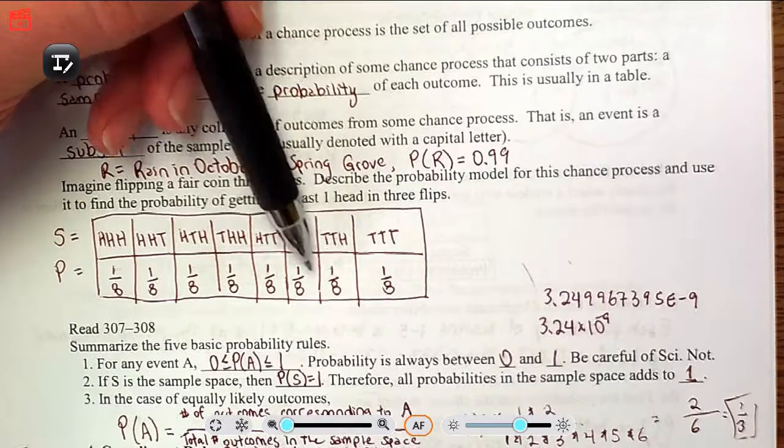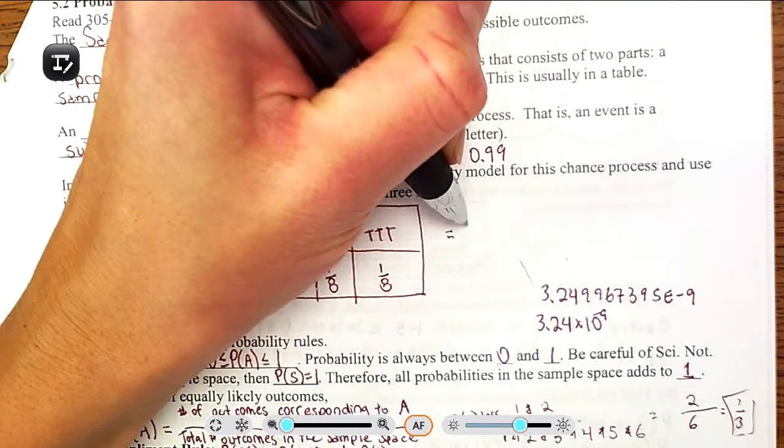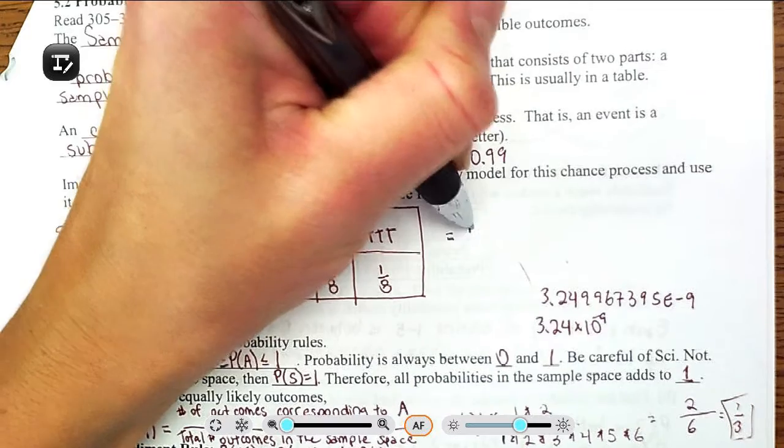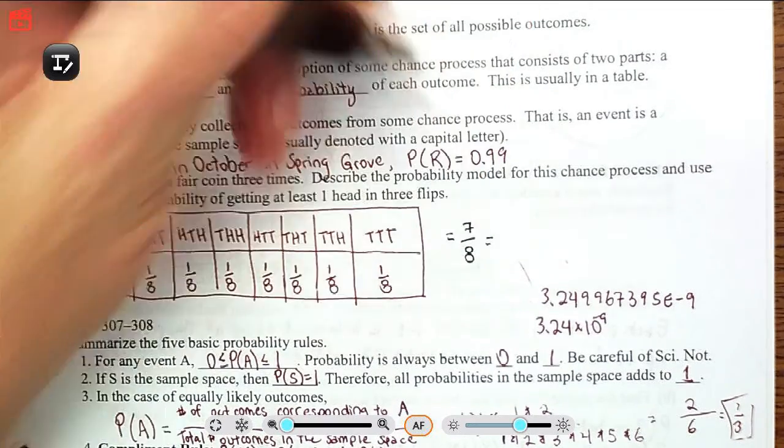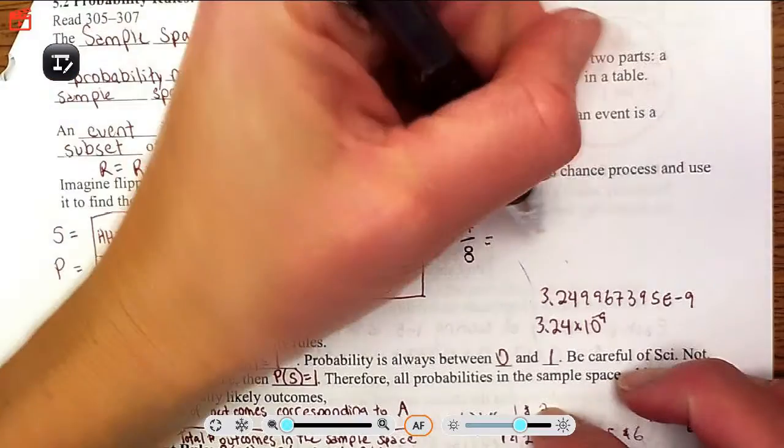Or add them up, 1, 2, 3, 4, 5, 6, 7 of the 8. All right, and then let me get that decimal for you. 0.875.